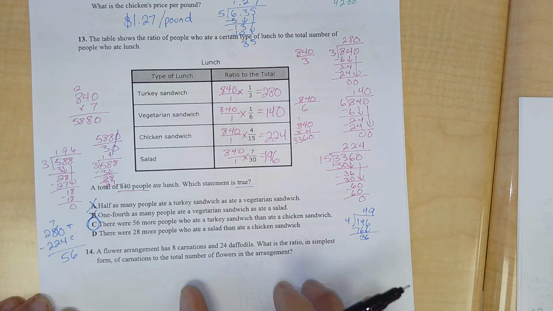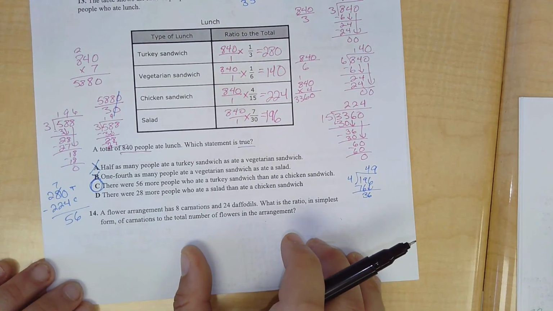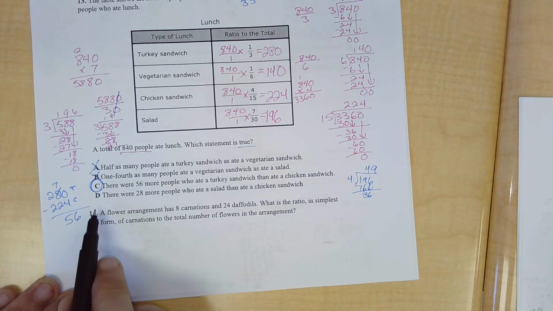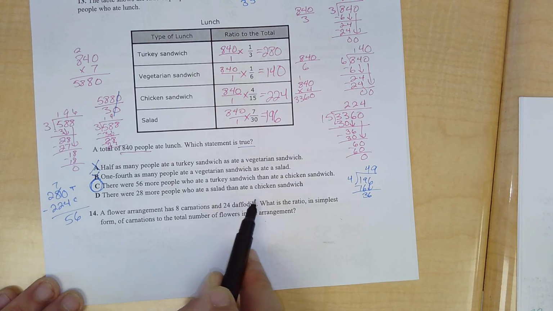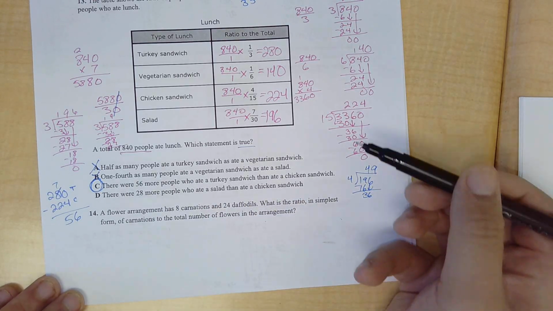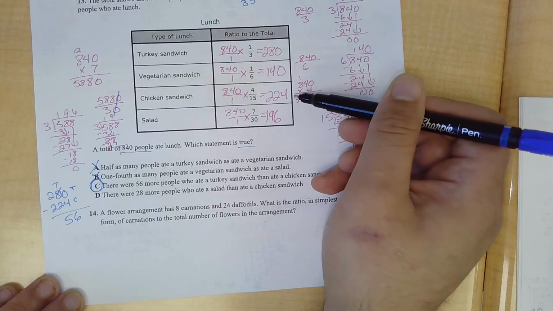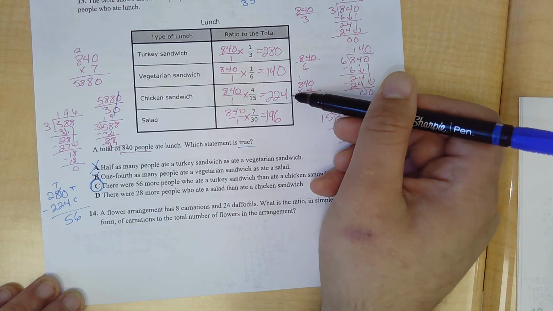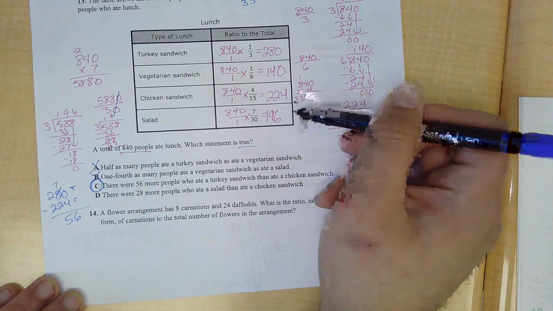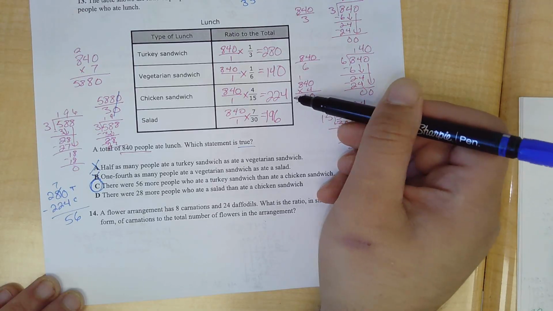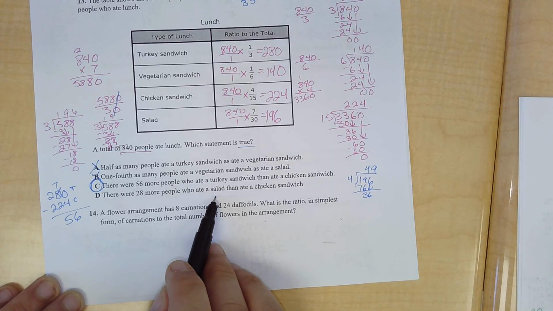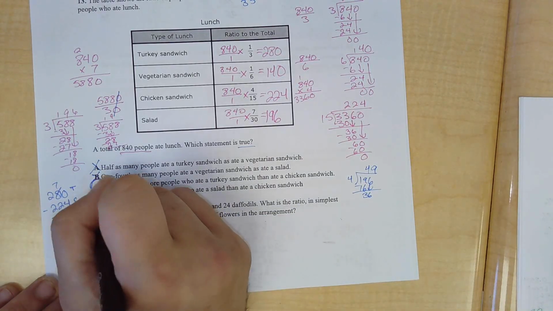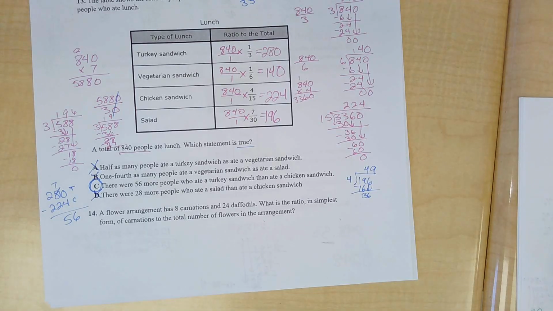We'll have to do this one over on the side because I need more space for number 13, which is like all of this. Here it says there were 28 more people who ate a salad than ate a chicken sandwich. Here's our salad, and here's our chicken sandwich. Who ate more of what? More people ate my chicken sandwich. So were there 28 more people who ate a salad? No, not even close. Our only answer here is C.